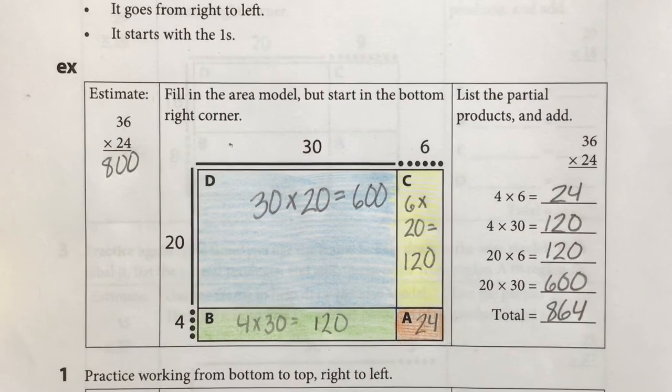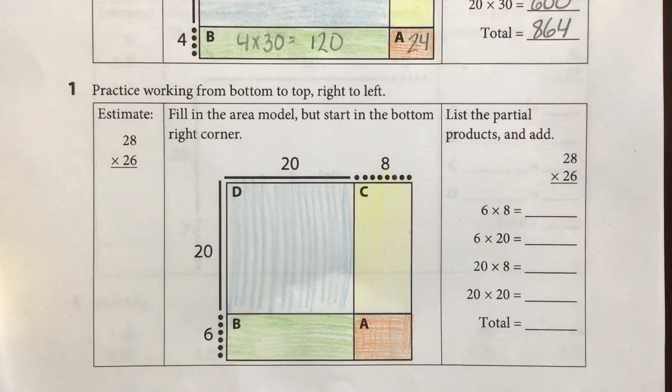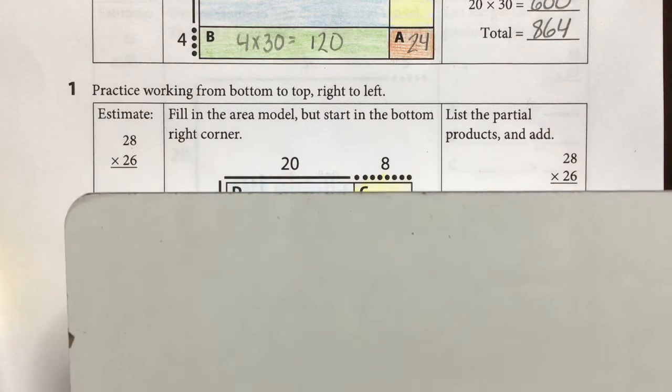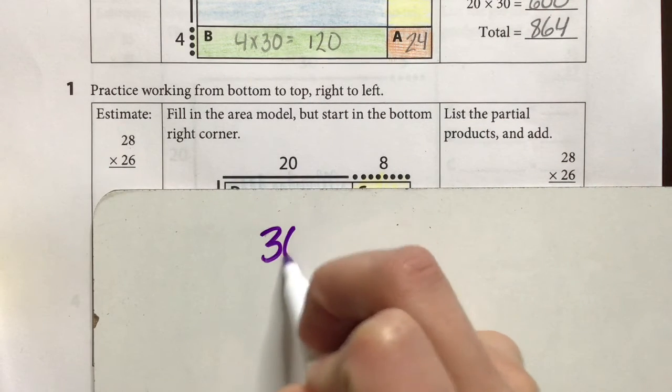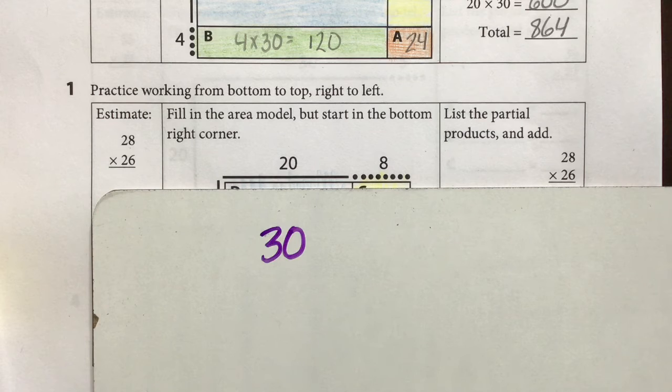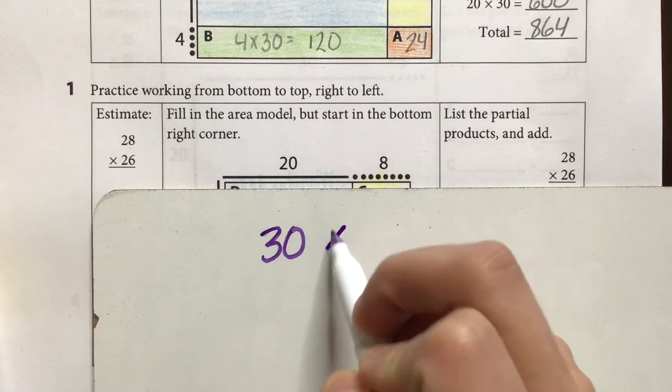Okay, let's go on to the next problem. Okay, 5th graders, we are on the next problem, which is 28 times 26. First, we're going to estimate the answer, which allows us to check our work. So I have my whiteboard here, and I'm going to estimate. 28, I am going to round up to 30. 28 is closer to 30 than 20. And finally, the 26. I'm also going to round up to 30 because it's closer to 30 than 20. So this will become 30 times 30.